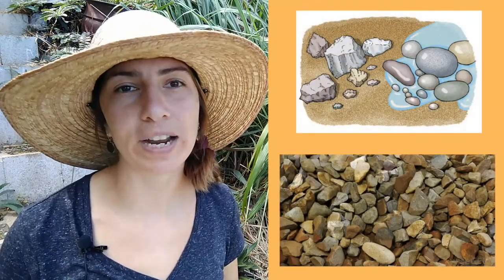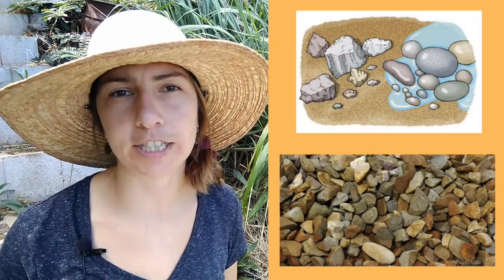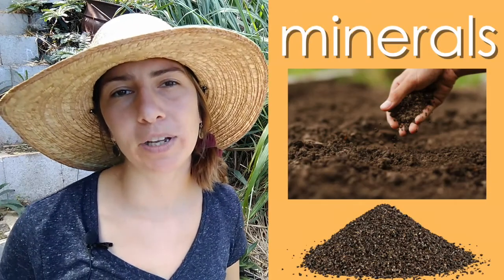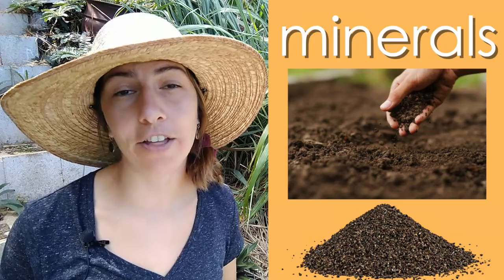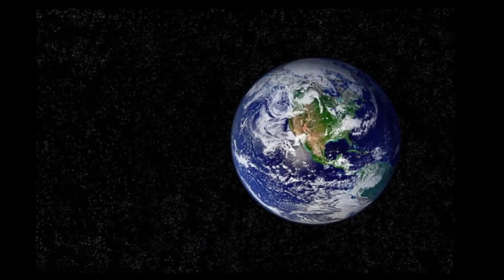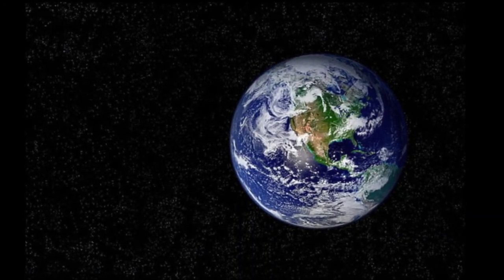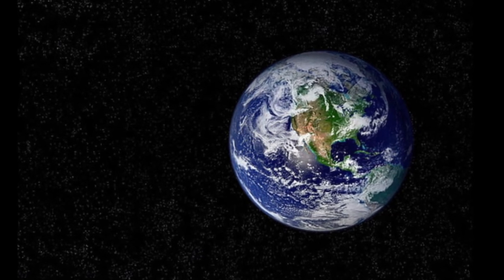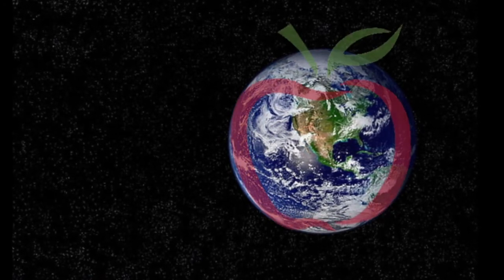Weathering and erosion are the processes that help break down rocks into smaller and smaller pieces called minerals that we find in our soil. But weathering and erosion can have other effects on our soil as well, and that's what we're going to be talking about today. To start, we're going to do an activity that's going to help us better understand the land on planet Earth using an apple.